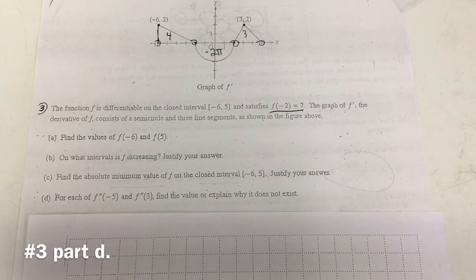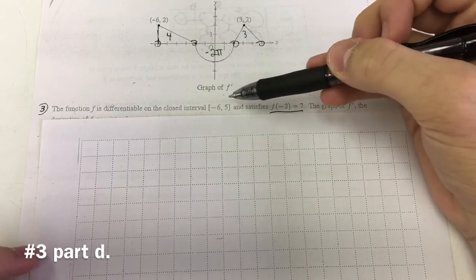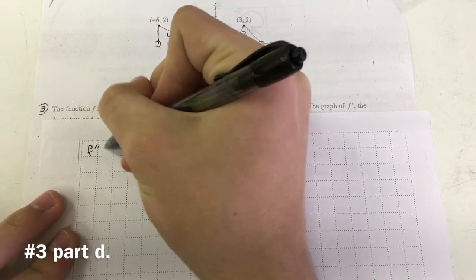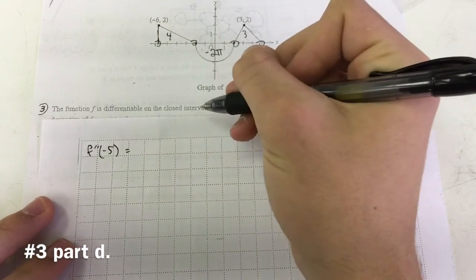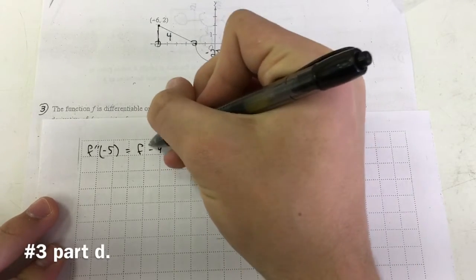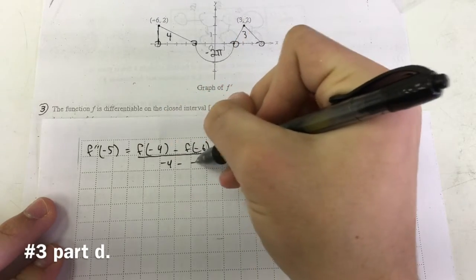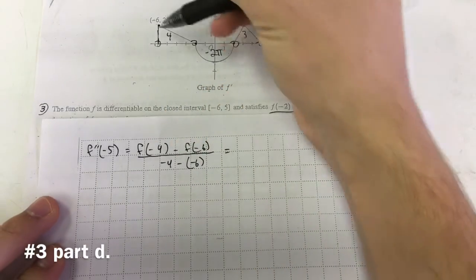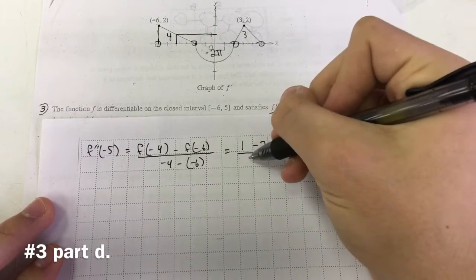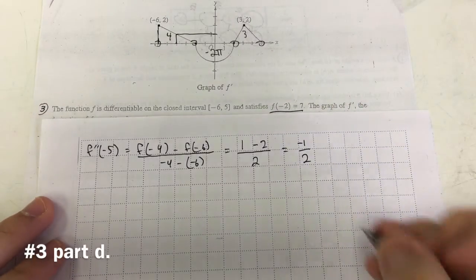Part D, find f double prime of negative 5 and f double prime of 3. So f double prime will be the slope of this graph, f prime. So to find f double prime of negative 5, we can just find the slope from the basic slope formula. We can use the points negative 4 and negative 6. So f prime of negative 4 minus f prime of negative 6 over negative 4 minus negative 6. And that will give us 1 minus 2 over 2, which equals negative 1/2. So that is f double prime of negative 5.